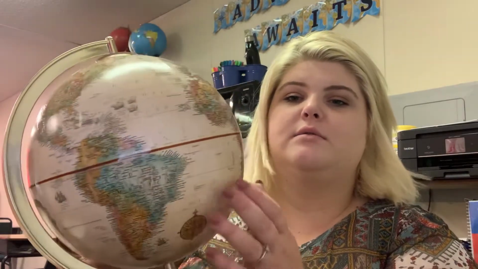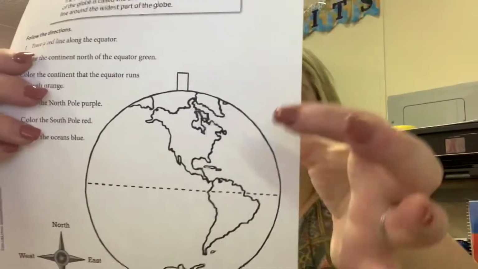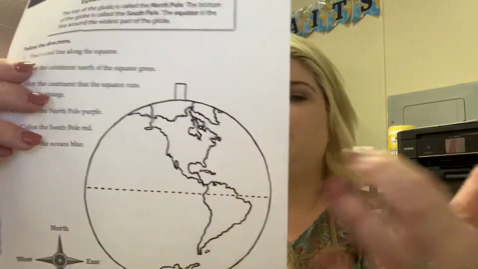All right, number 2 says color the continent north of the equator green. If you look at your compass rose in the bottom left of your sheet, you'll see that north means up. So we're going to color all the continents that are above the equator green. Go ahead, take out a crayon, and color all the continents north of the equator. We're gonna color them green. So all of these up here, I color them green.